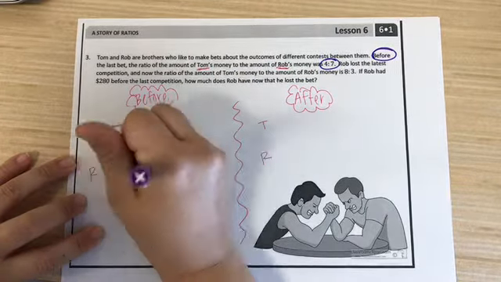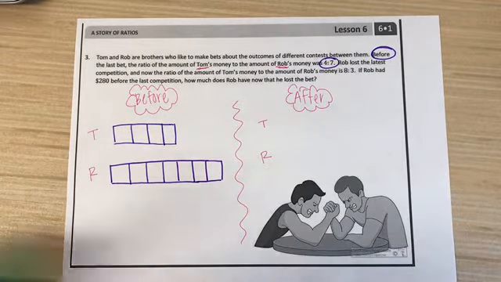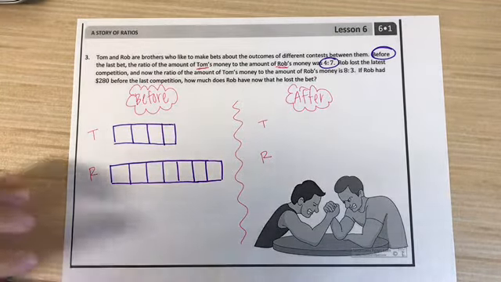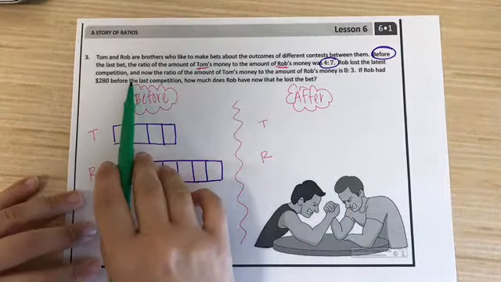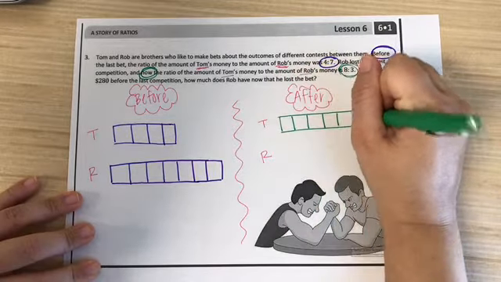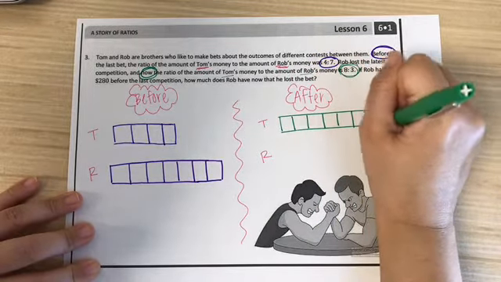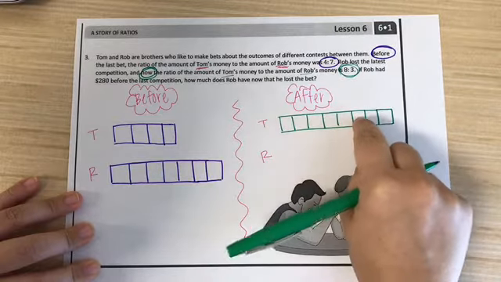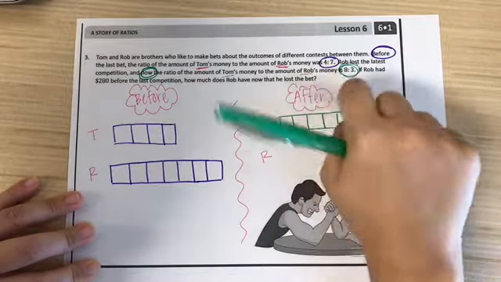Okay, now let's take a look at the after. So for after, Rob lost the latest competition, and now, that's another word for saying after, the amount of Tom's money to Rob's money is 8 to 3. So Tom 8, one, 2, 3, 4, 5, 6, 7, 8 to Rob 3.